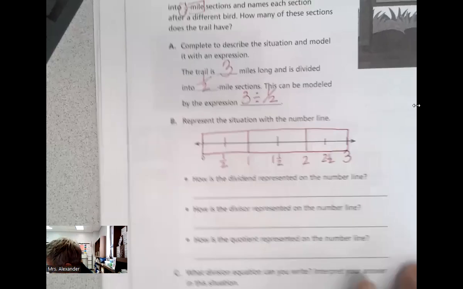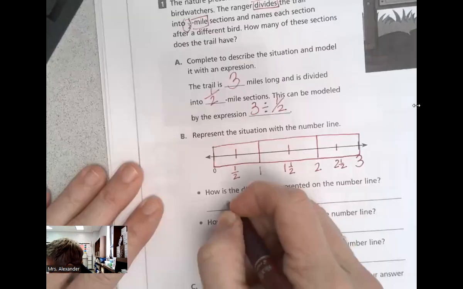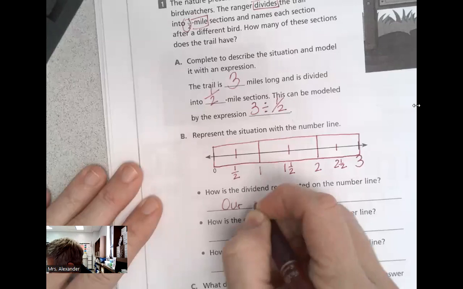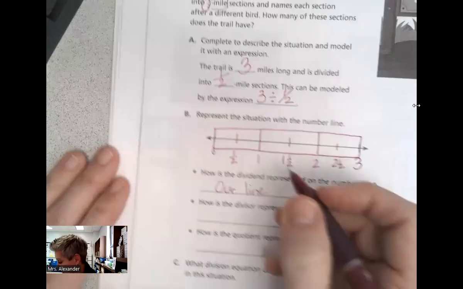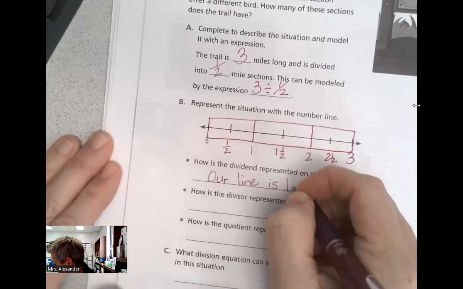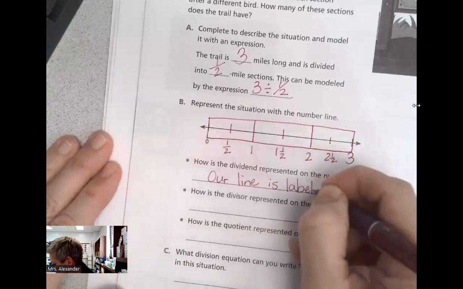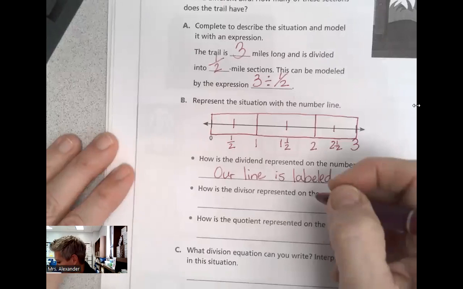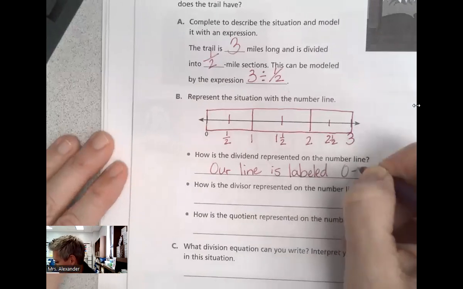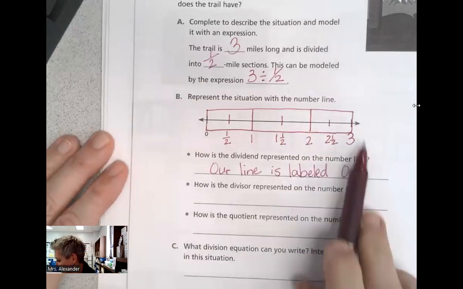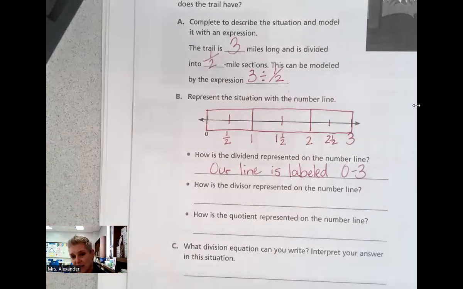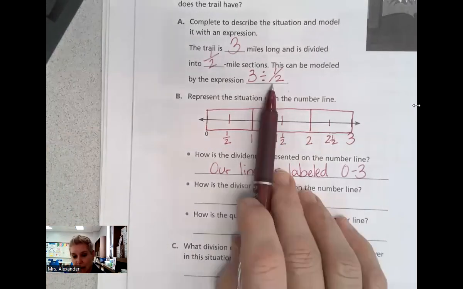All right. Let's put our line, meaning our number line, is labeled. I never remember one. I always want to put 2 L's in labeled, but there's just one. Labeled 0 to 3. So that's how we're representing that dividend. The divisor. We are dividing by 1/2.